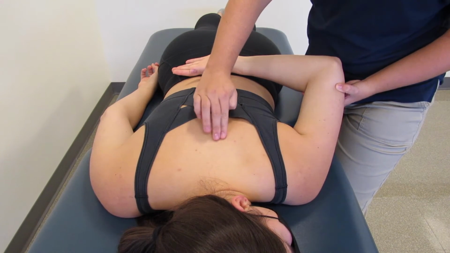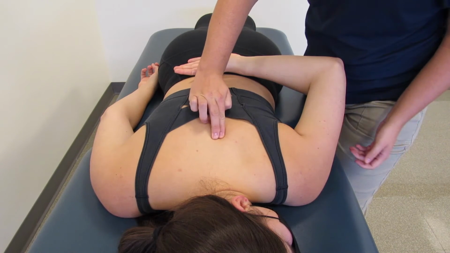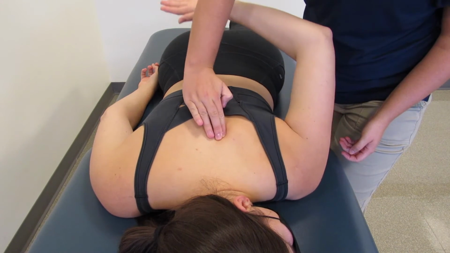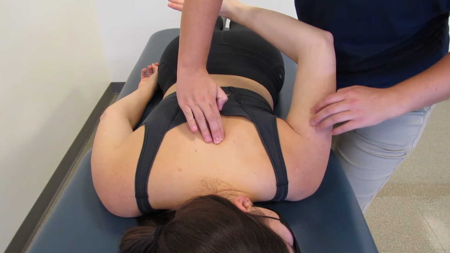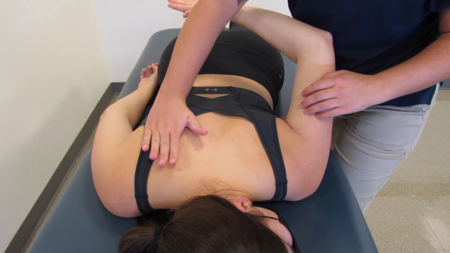"This is the motion I want you to do." Then the therapist palpates the primary muscle being activated. For scapular adduction and downward rotation, this is the rhomboids. While the therapist palpates, the patient actively performs the motion.